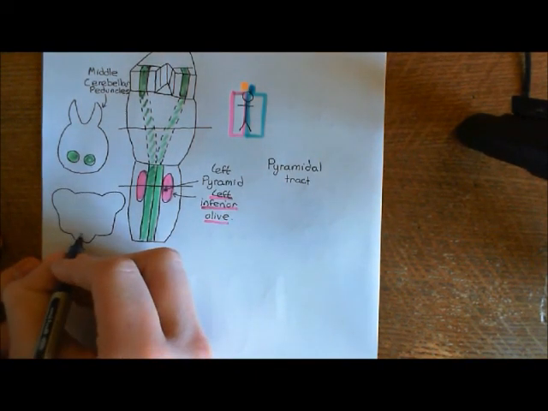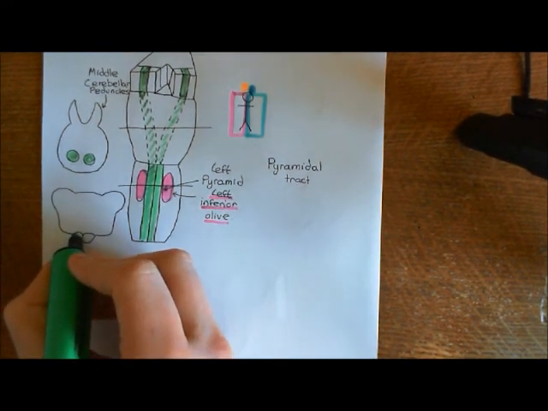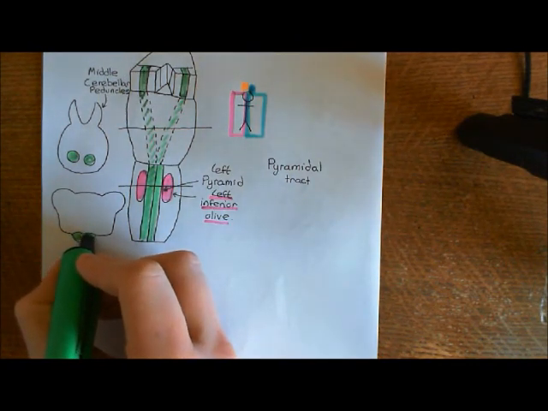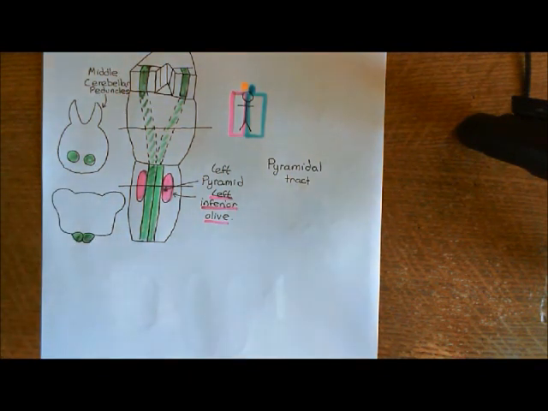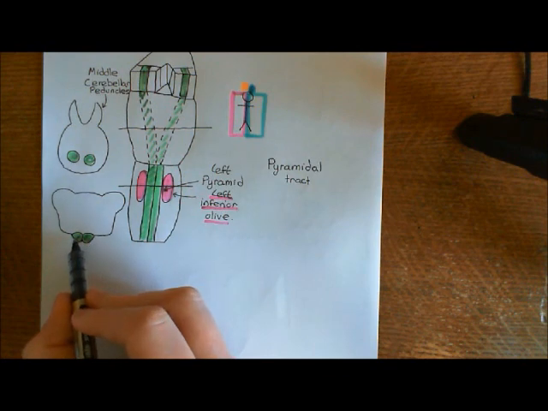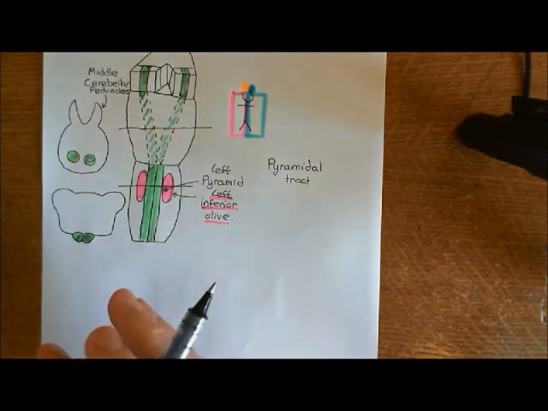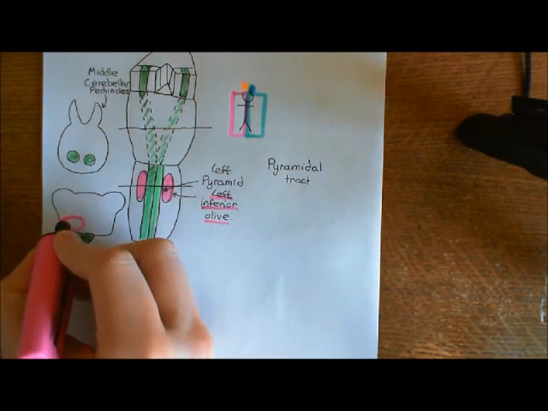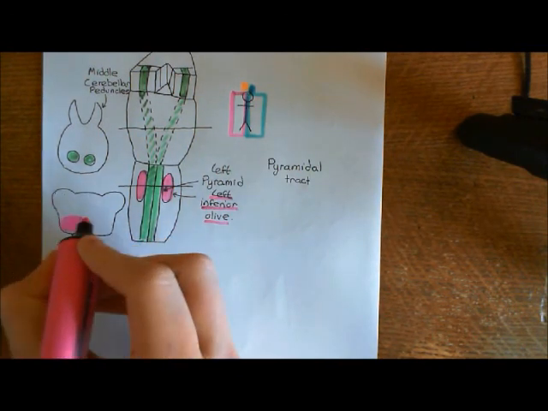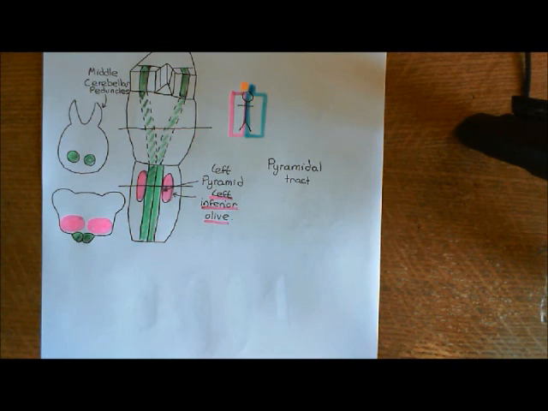Right, so let's put on the major structures then. Firstly, the one that we're really concerned with, right at the front here, you have got the two pyramids, the left pyramid here and the right pyramid here, which are the left corticospinal tract and the right corticospinal tract. This is just a bundle of axons running in parallel down the medulla, basically. Then behind that, you've got the two olives. Here is the right inferior olive, and here is the left inferior olive. There is also a superior olive, which we're not going to see in this video.